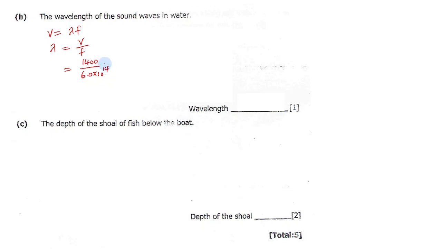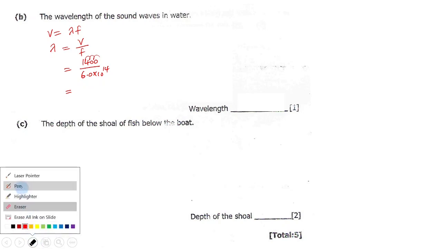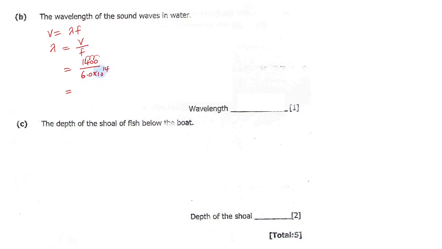Because I'm having trouble with my calculator dividing powers, I'll move a point here, 1, 2, 3, so that 1400 becomes 1.4 times 10 to the power 3 over 6.0 times 10 to the power 14.